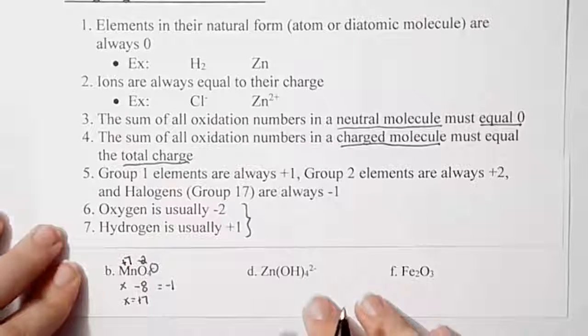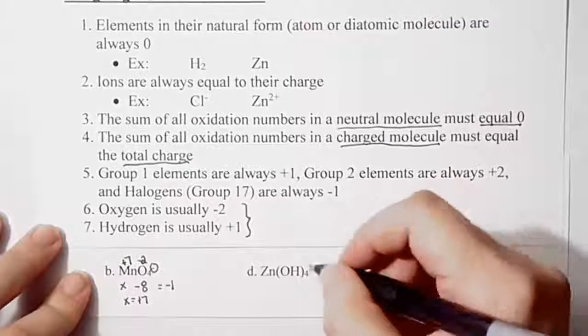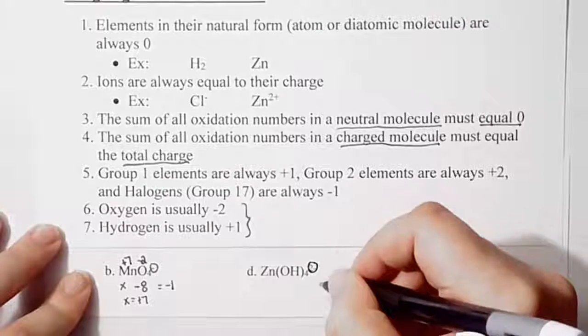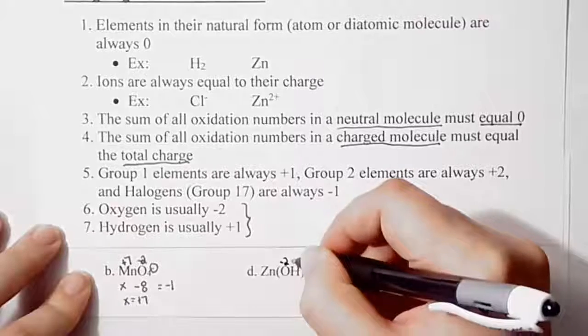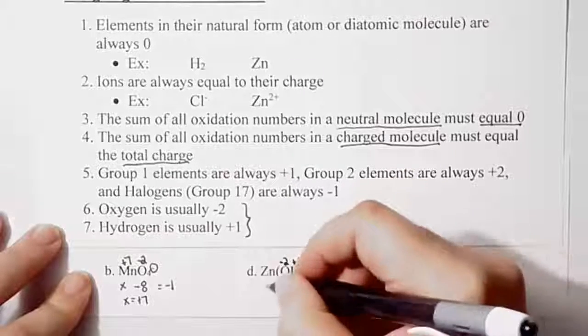This next one's a little difficult, right? But nothing you guys can't handle. It is charged, so overall it's going to be -2. Oxygen's -2. Hydrogen is +1. I don't know my zinc, so this is X.